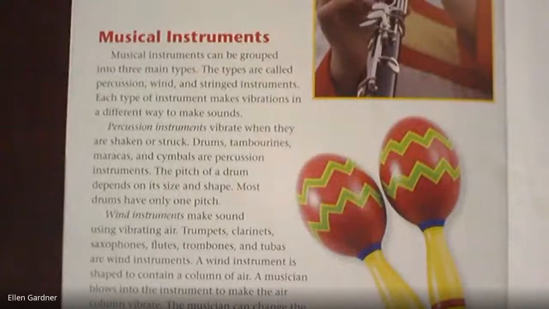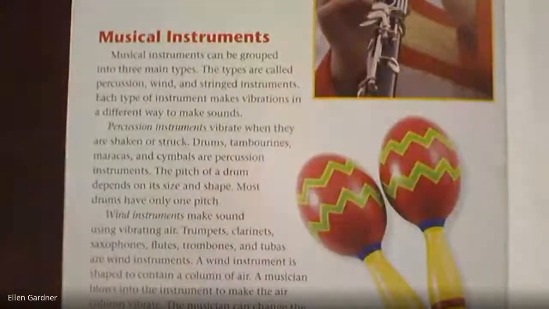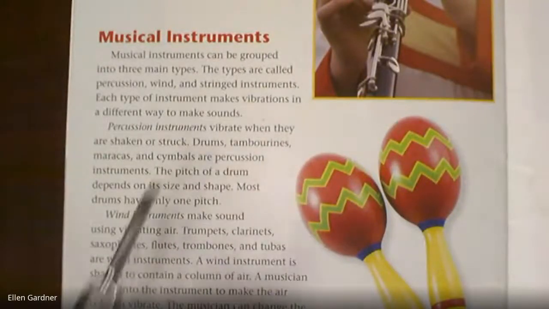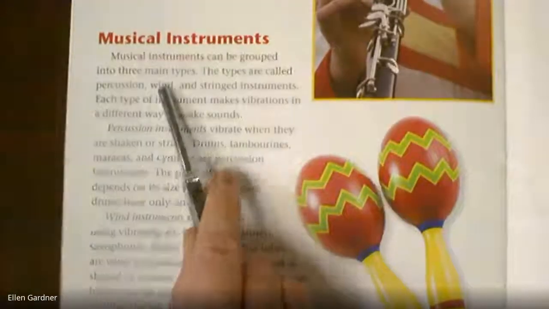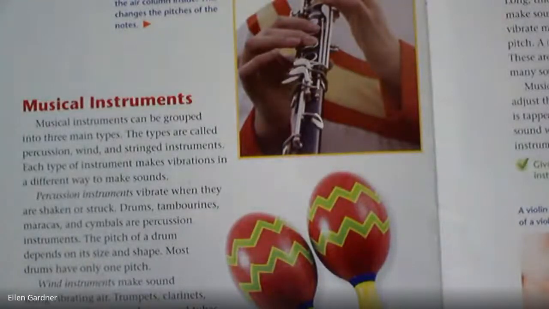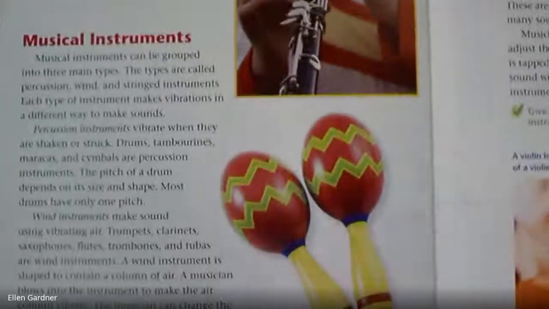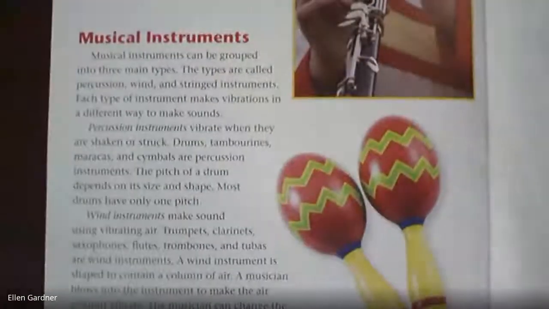I know Tig the other day showed us a little drum that he made with part of a balloon wrapped on top of a toilet paper roll, just like a little handmade drum. That was an example of a percussion instrument. There's wind instruments like this, the clarinet or flute, and stringed instruments would include guitars and violins, for example.